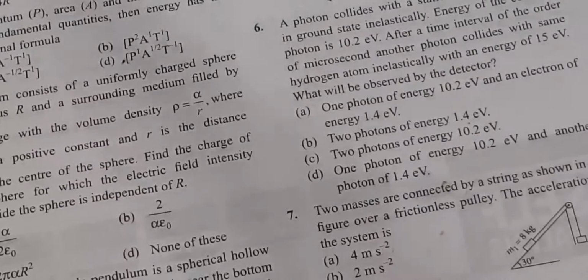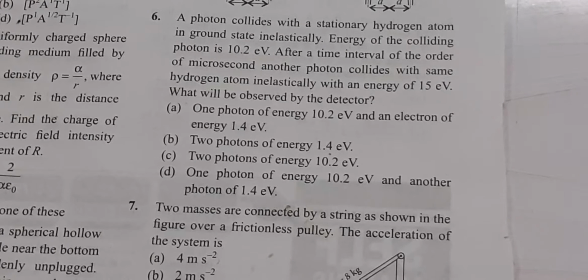Now come to job number 6. A photon collides with a stationary hydrogen atom in ground state inelastically. The energy of the colliding photon is 10.2 electron volt. After a time interval of the order of microseconds, another photon collides with the same hydrogen atom inelastically with an energy of 15 electron volt. What will be observed by the detector?